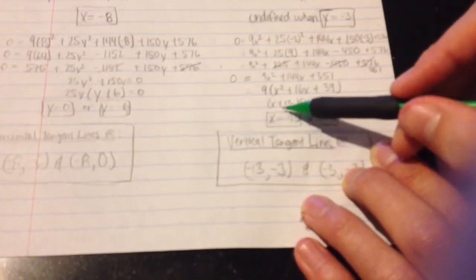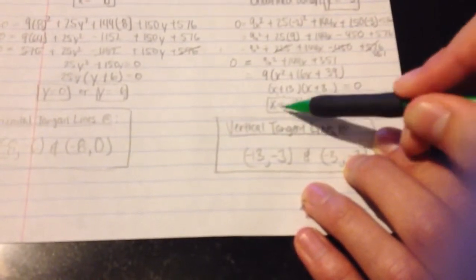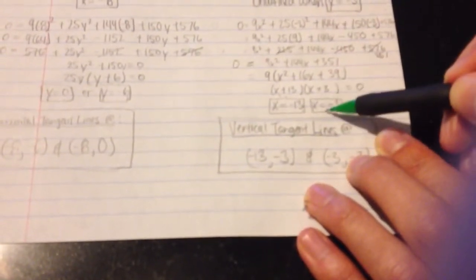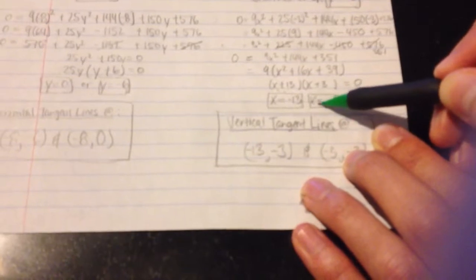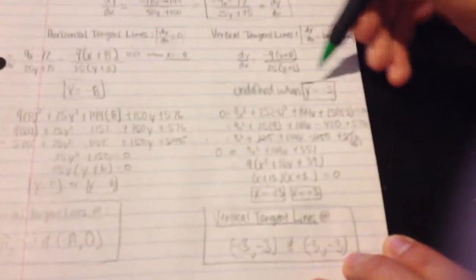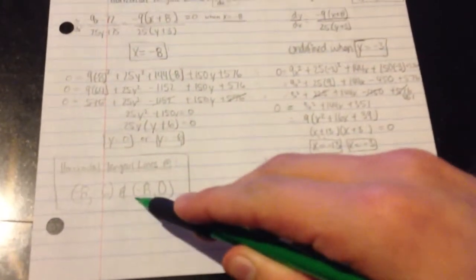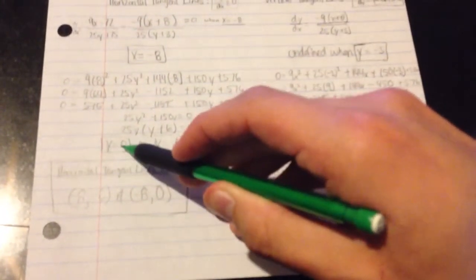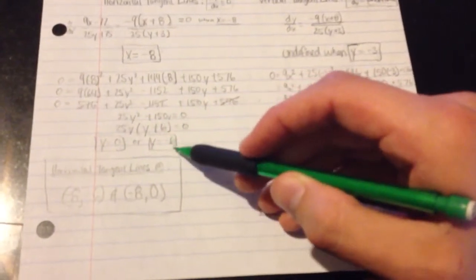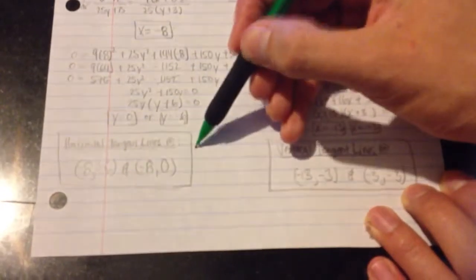And when you figure out which ones make that 0, you plug in a negative 13 there, that'll make that one 0. And x could also possibly be negative 3 on this side, and that would make that one 0 as well. So, using the values that you have up here and here, negative 8 is going to be the x value for both of the horizontal tangent lines, and the values that you found, y equals 0 and y equals negative 6, are going to be your y values respectively for your horizontal tangent lines.